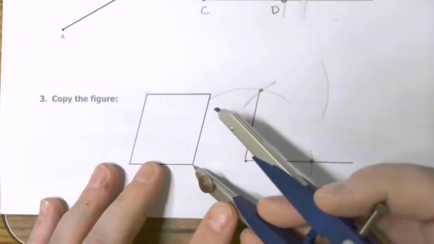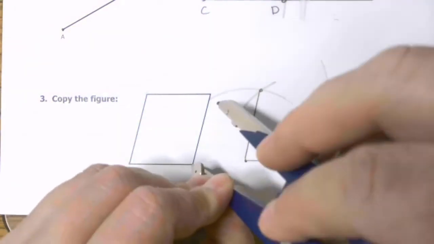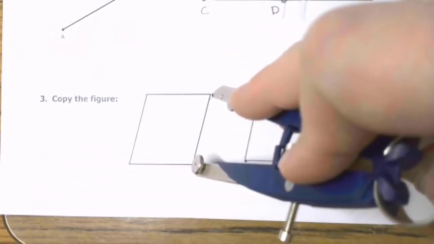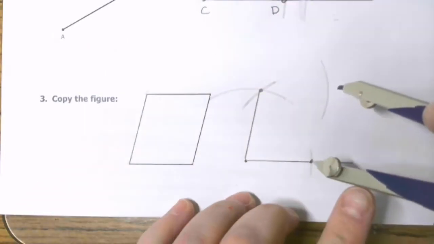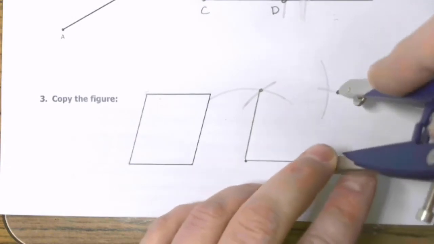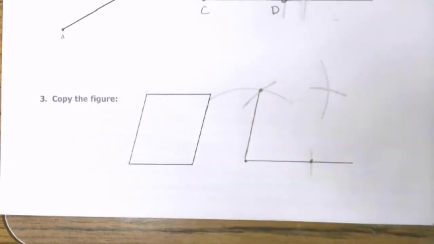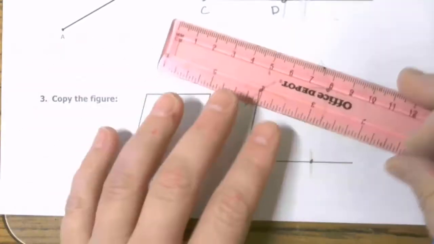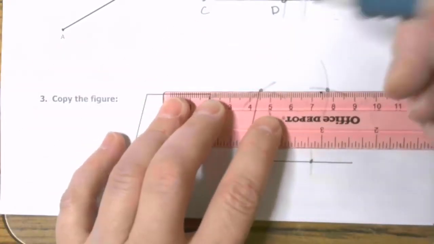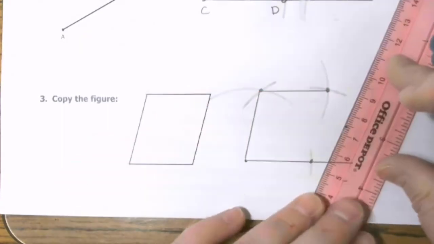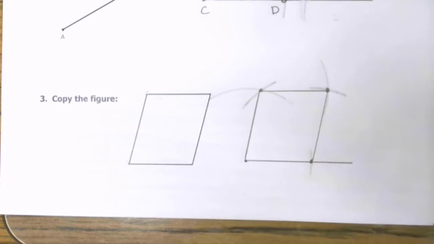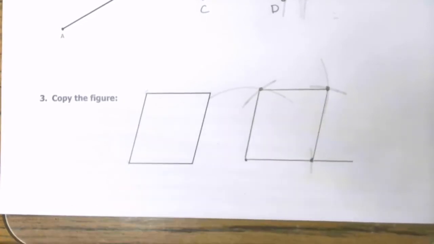Now we're going to come down here at the bottom, readjust so it's the same length as the right-hand side, lift, put the stylus on the dot, make an arc. Now you'll know you did a good job if, when you connect the top sides and the right side, you've got a figure that has the same size and shape.